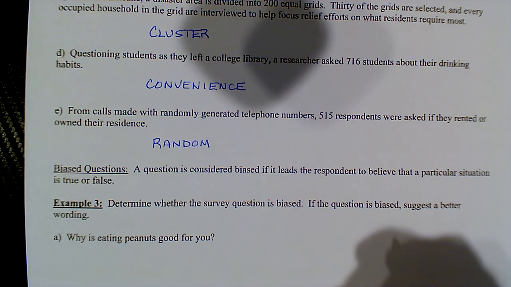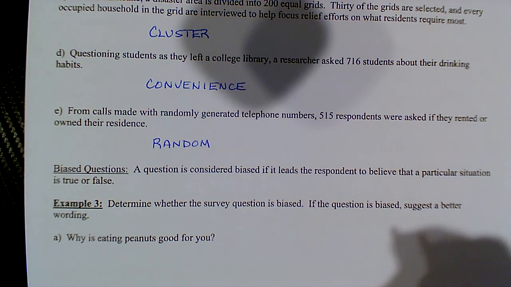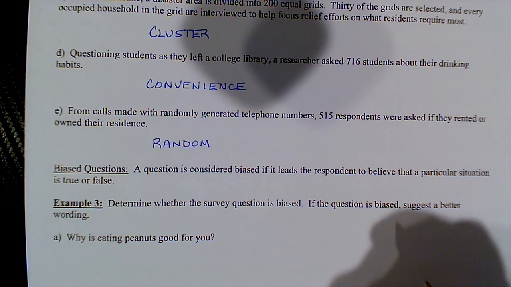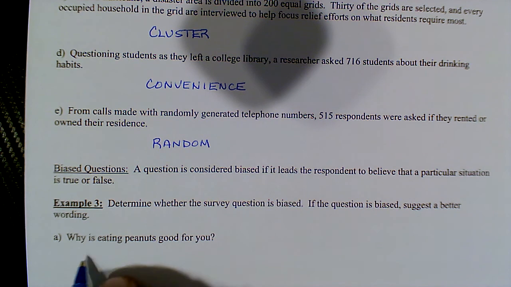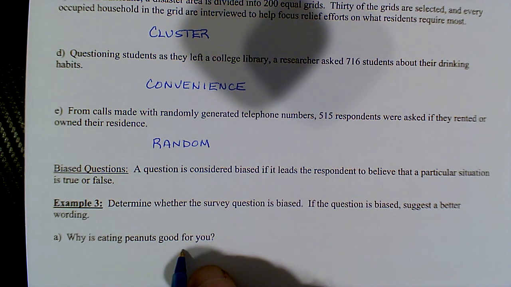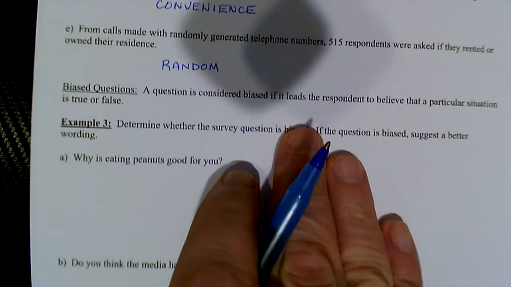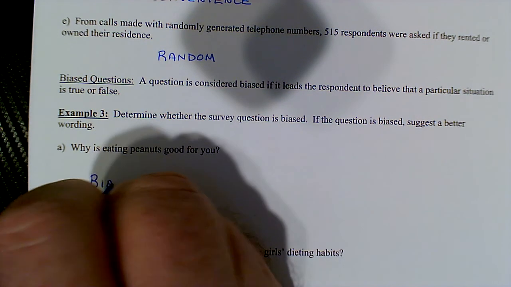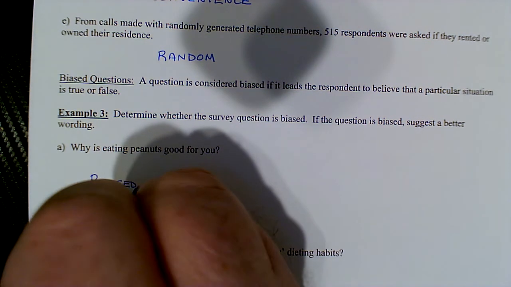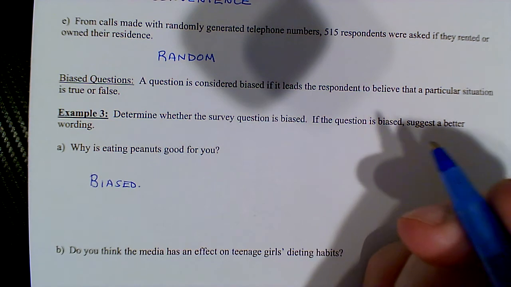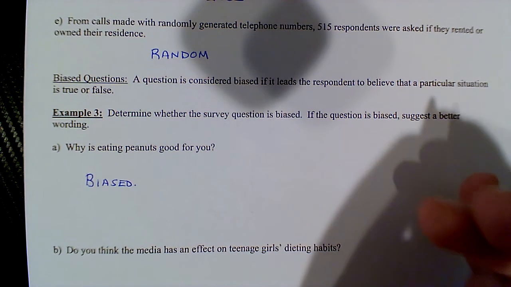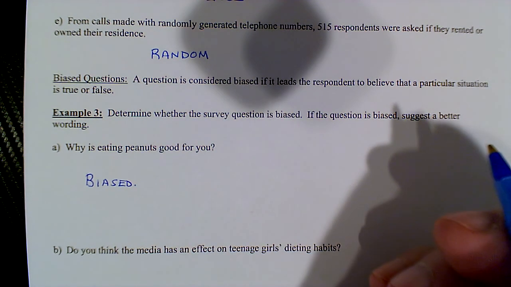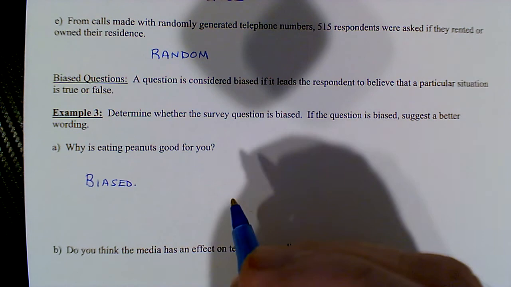And finally we get to biased questions. So we consider it biased if it's persuading us in some way. For example, why is eating peanuts good for you? Well, that's suggesting that peanuts are good for you. So therefore, it's biased. And how could we rewrite that so it's not biased?